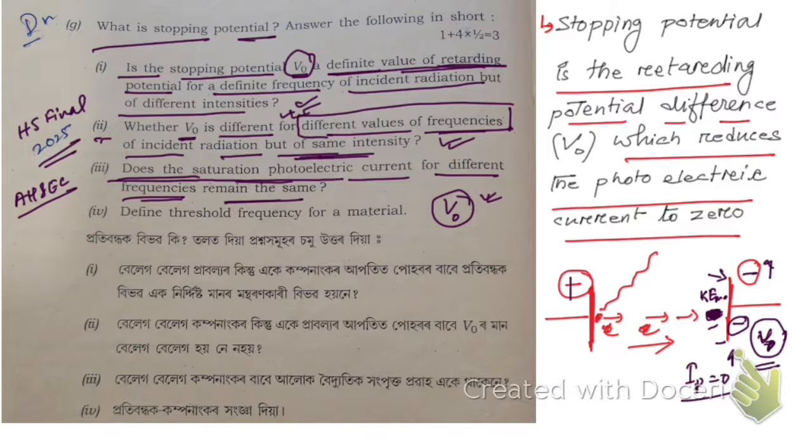Here this condition is not mentioned, that intensity is same or not. So that's why we need to write no. For the first one and second one we need to write yes, and for the third one we need to write no, and for the fourth one, define threshold frequency.